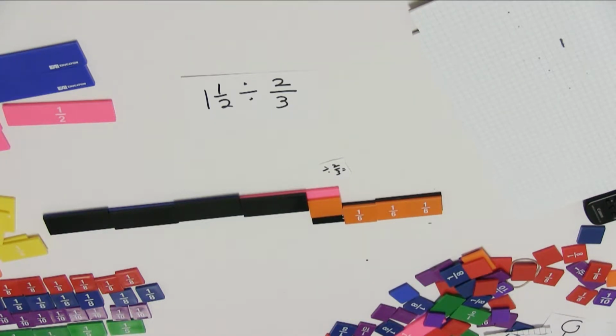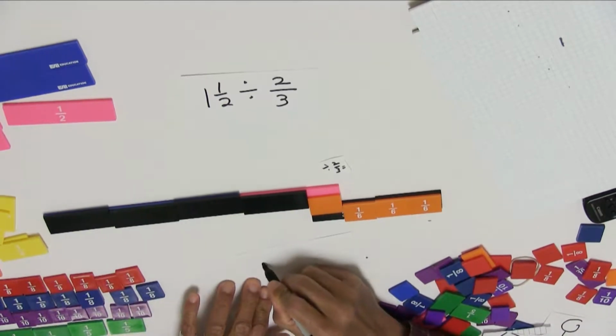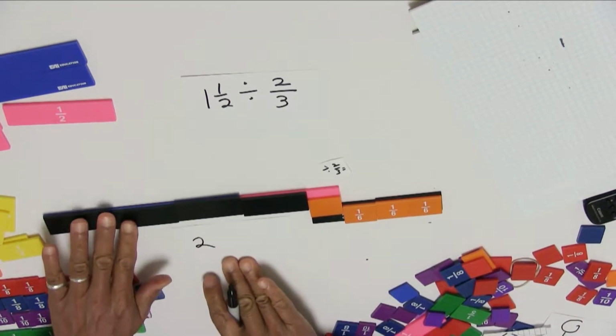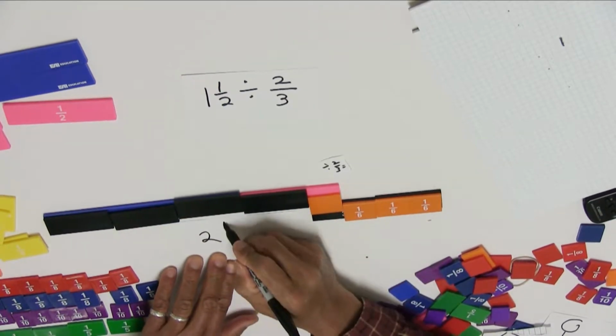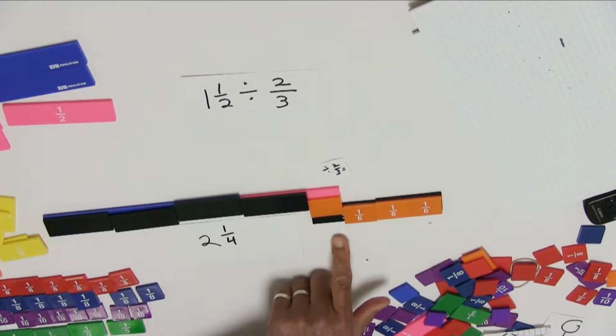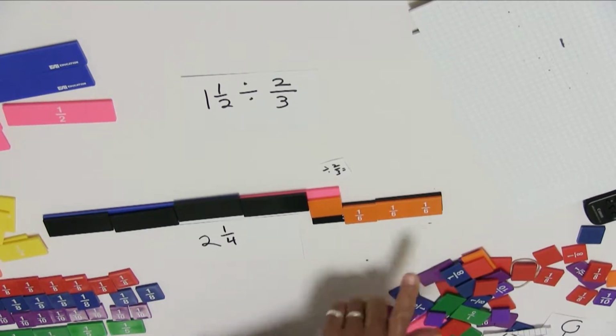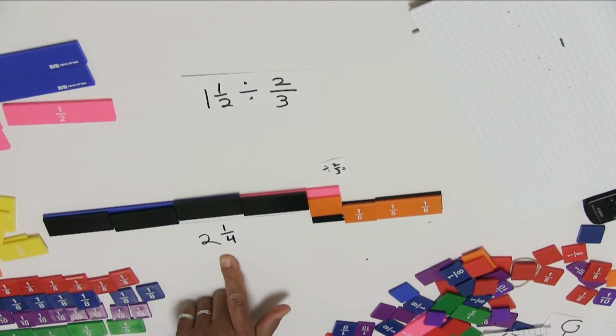That makes up that 2/3. So the final answer is I've taken away 2/3 twice, and I've taken away 1 out of the 4 that makes up that other 2/3 that I'm taking away. So my final answer is I've taken away 2/3 2 1/4 times.